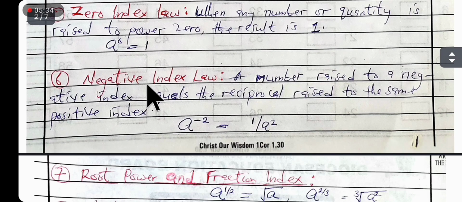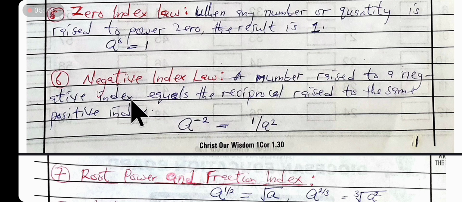All right. The negative index law is saying that a number raised to a negative index equals the reciprocal raised to the same positive index. Now look at what it means.